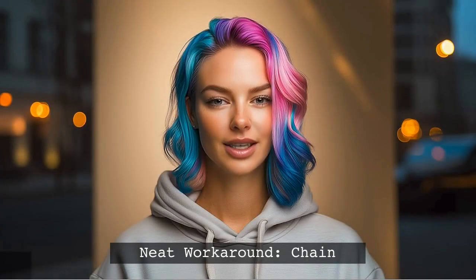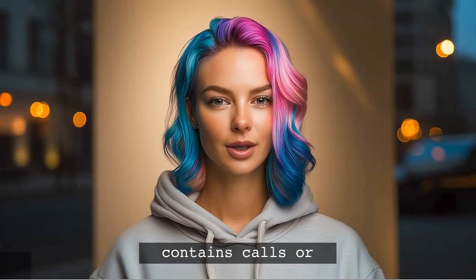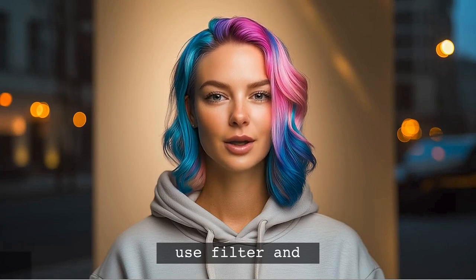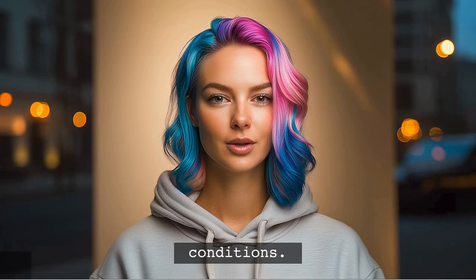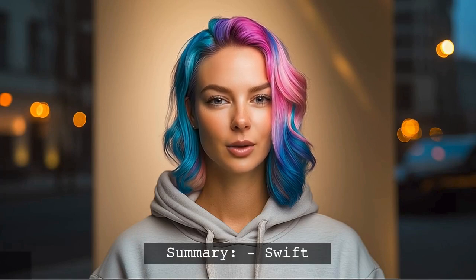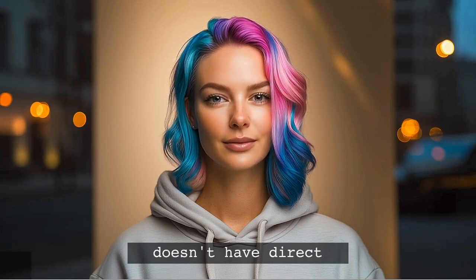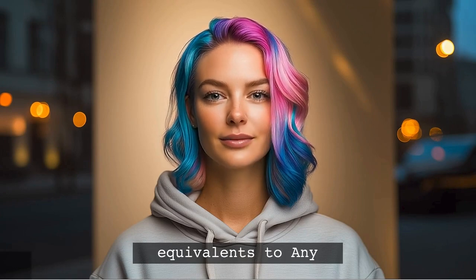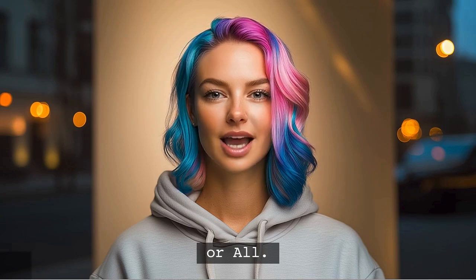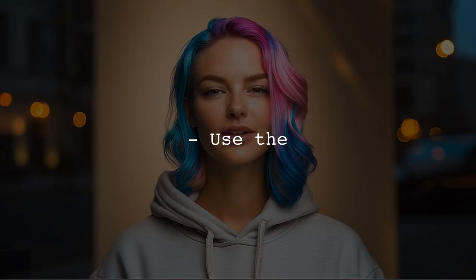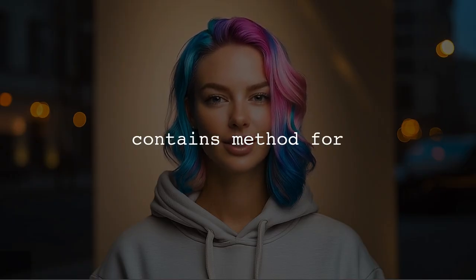Here's that neat workaround I promised. If you want to check for multiple conditions, you can chain contains calls or use a combination of filter and isEmpty to achieve similar results. And there you have it. While Swift doesn't have direct equivalents to any or all, you can still achieve similar functionality with the contains method.